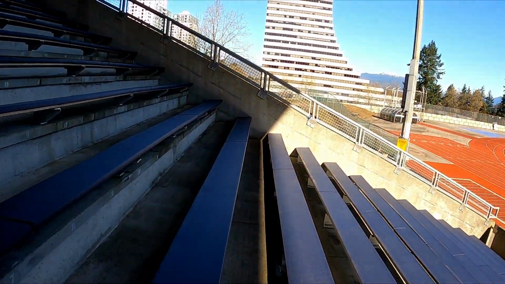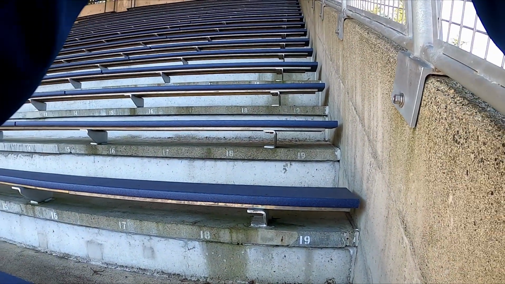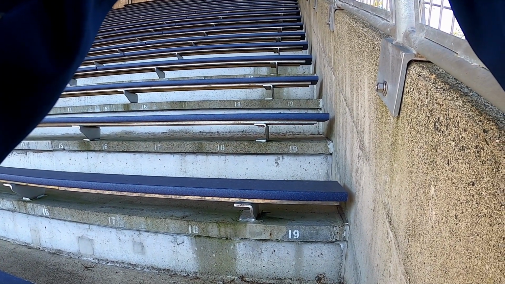Let's go into the shadow here. See if we can get this. It's coming up pretty good. Zoom in a little bit.